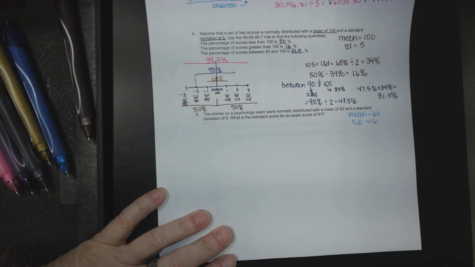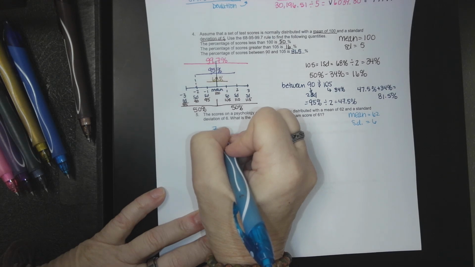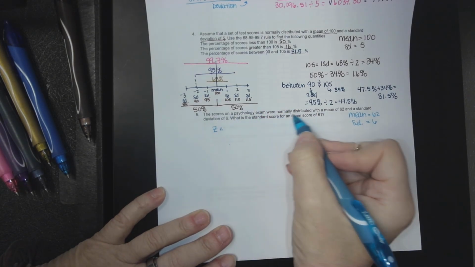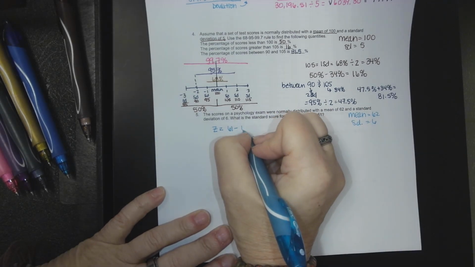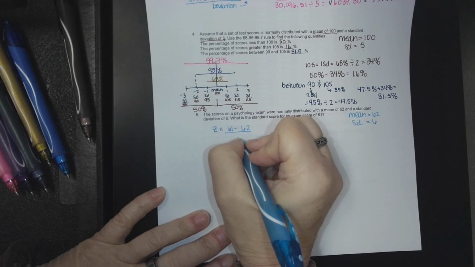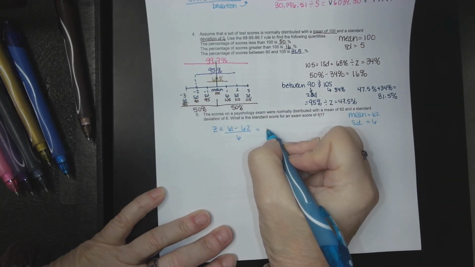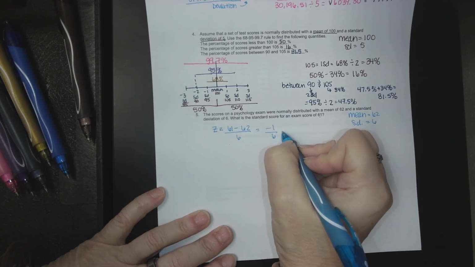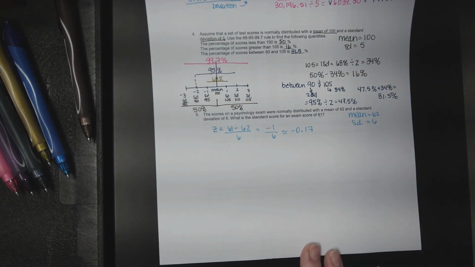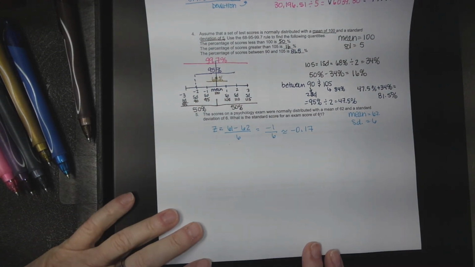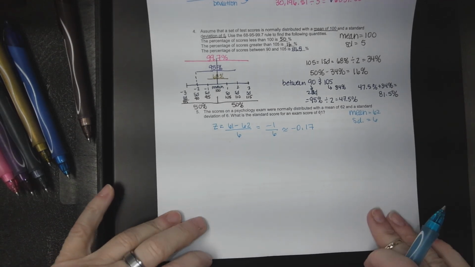Okay, so remember our standard score is always Z. So the exam score is 61, so we're going to have 61 minus our mean, which is 62, all divided by our standard deviation, right? So that's going to be divided by 6. Well, this is going to be -1 over 6, or it's approximately negative 0.17. So that's your Z score, or your standard score. Okay, that's how you do that one.